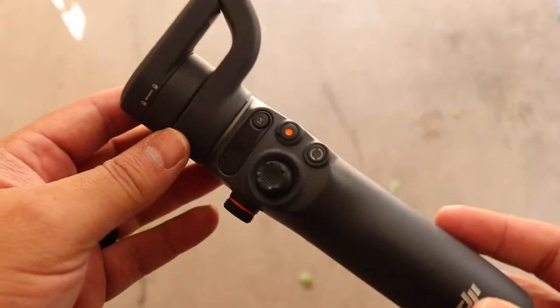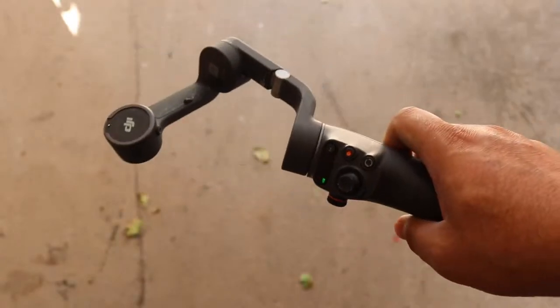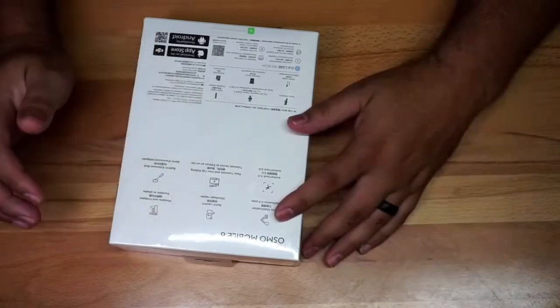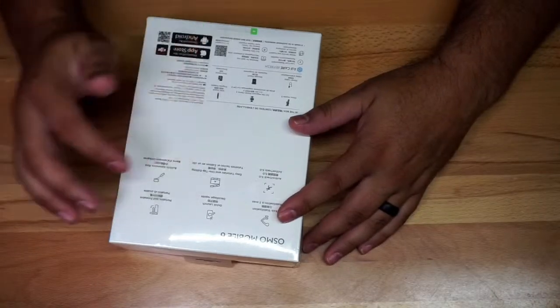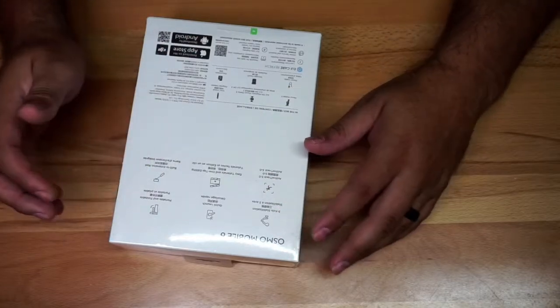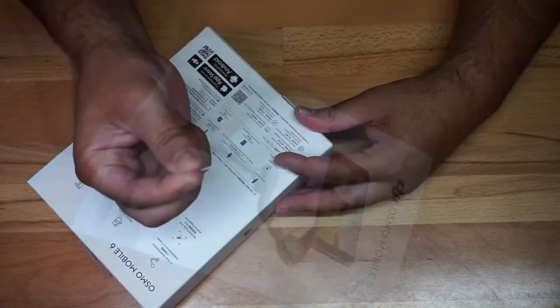Pretty pumped about this because I wanted to do a lot more content with myself. This is the box. It says 3-axis stabilization, so it should give you really smooth footage, quick launch, portable and foldable, ActiveTrack 5.0, easy tutorials, and built-in extension, which is actually fantastic. There's a little arrow right there, and you're just gonna take this out, and here we go.